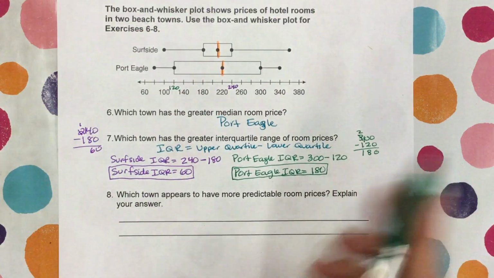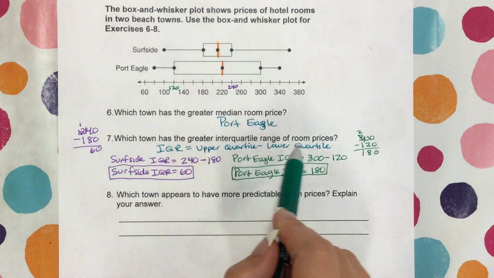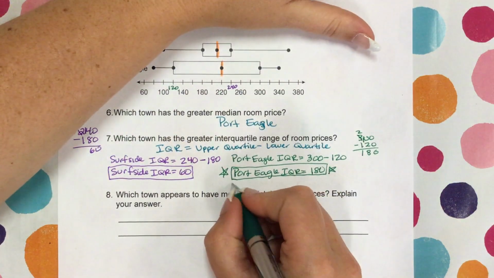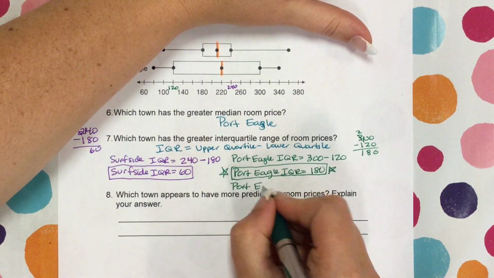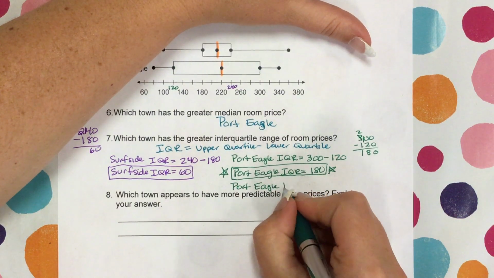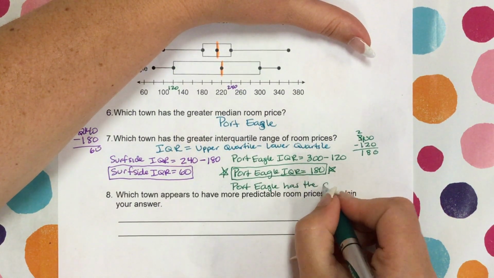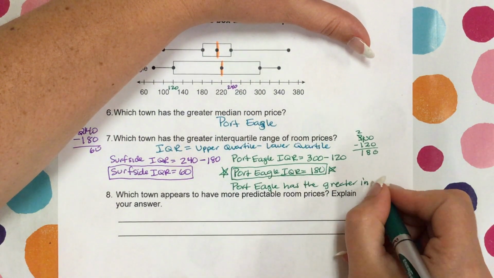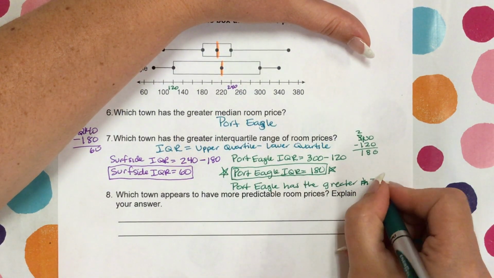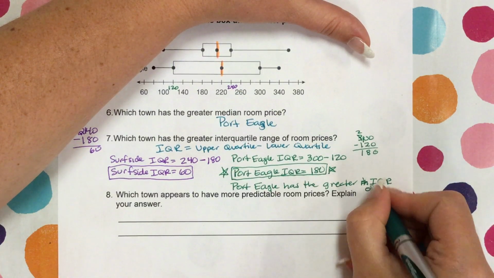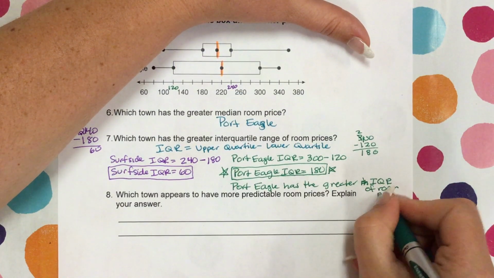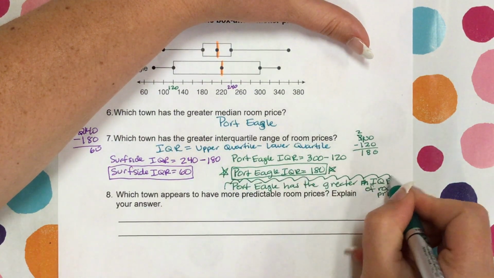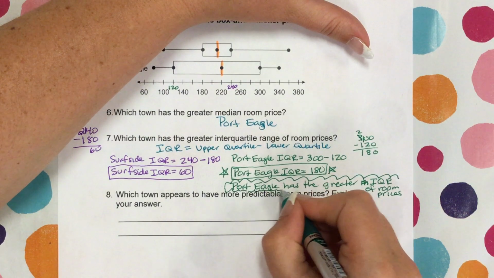So what is this question asking again? Which town has the greater interquartile range of room prices? So it's pretty obvious that Port Eagle has the greater interquartile range of room prices. Okay? All right, so if you got that one right, great job.